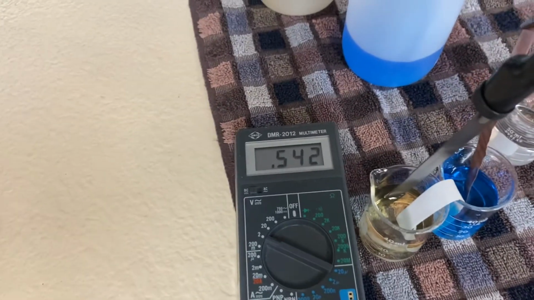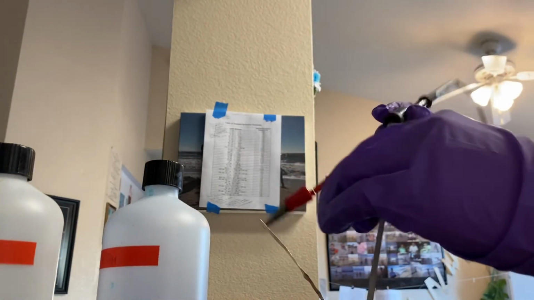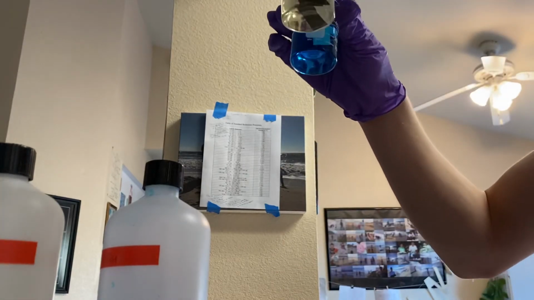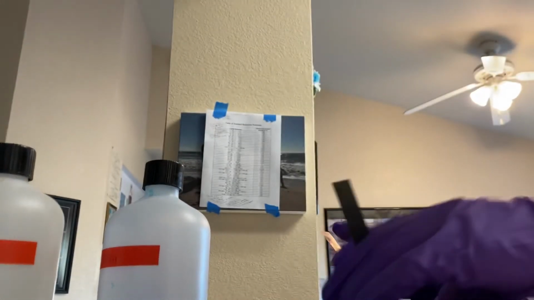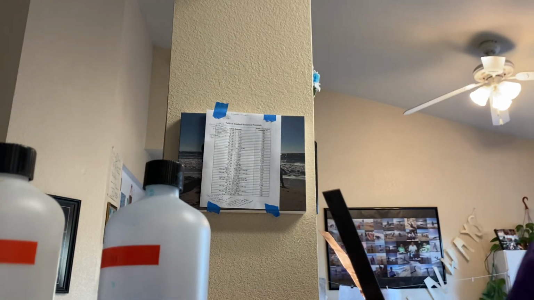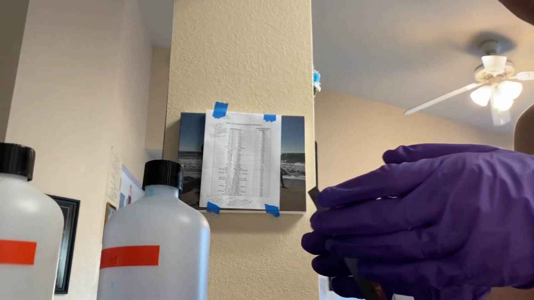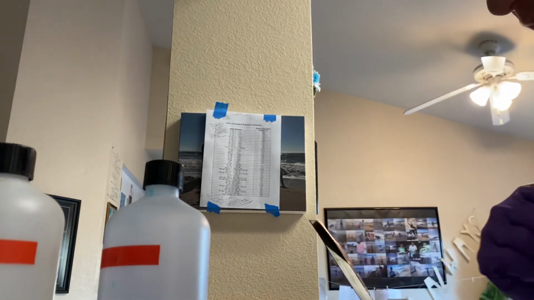And that is all. There is a little bit of error, and that could just be because of not having a fully saturated salt bridge that's not entirely in the solution. But given that we got a reading of 0.555 volts, it's pretty good.